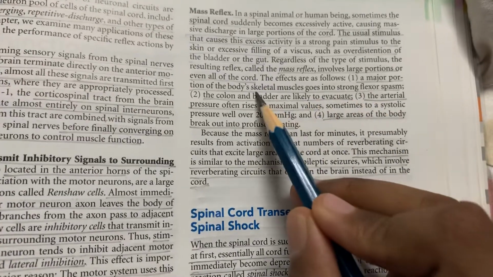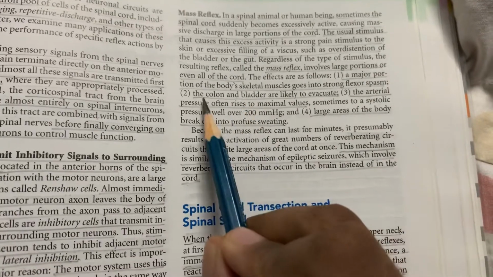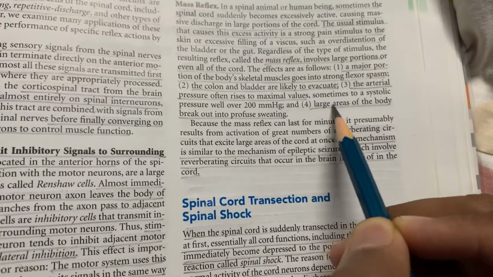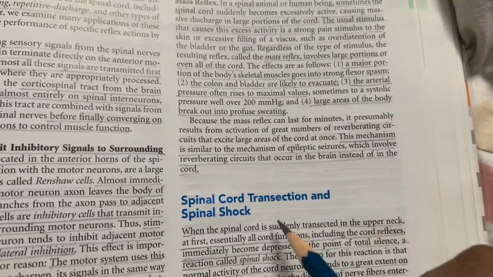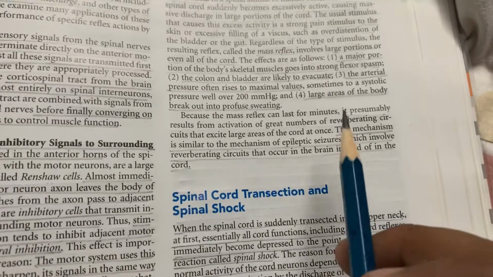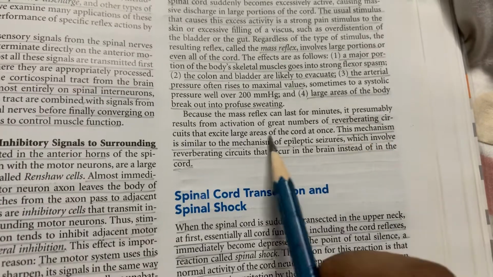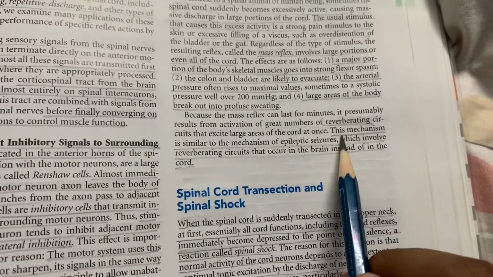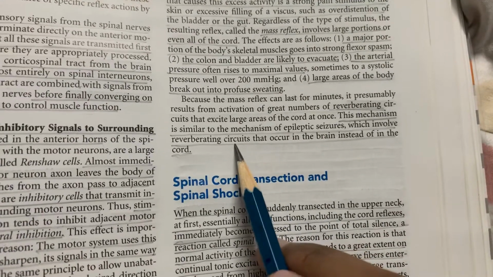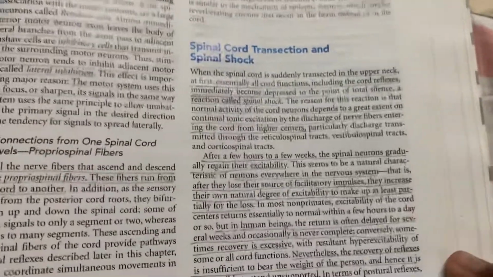Again, a major portion of the body's skeletal muscles go into strong flexor spasm. The colon and the bladder are likely to evacuate. The arterial pressure often rises to maximal values, and large areas of the body break out into profuse sweating. Because a mass reflex can last for minutes, it presumably results from activation of great numbers of reverberating circuits that excite large areas of the cord at once. This mechanism is similar to the mechanism of epileptic seizures, which involve reverberating circuits that occur in the brain instead of in the spinal cord.